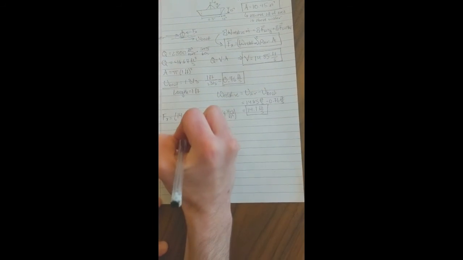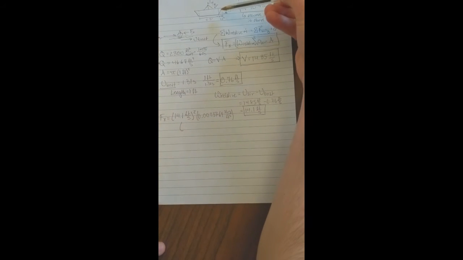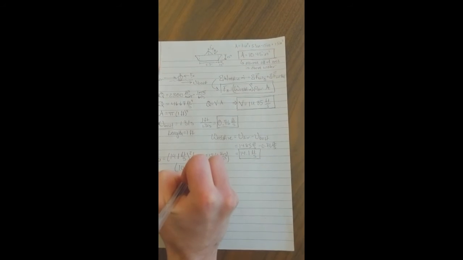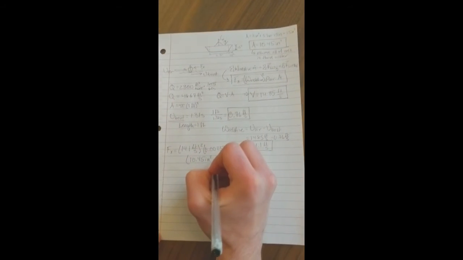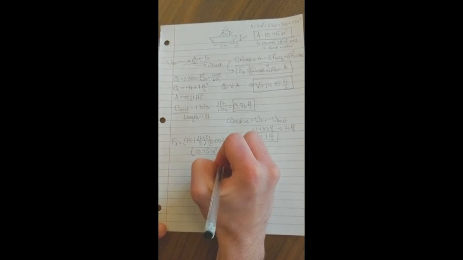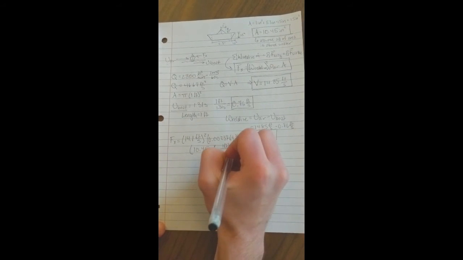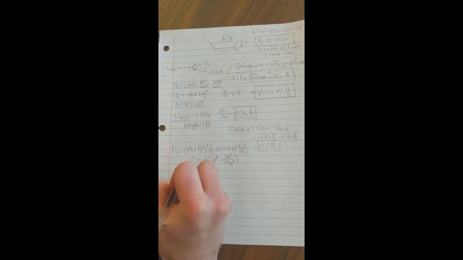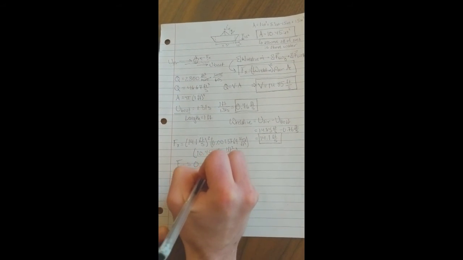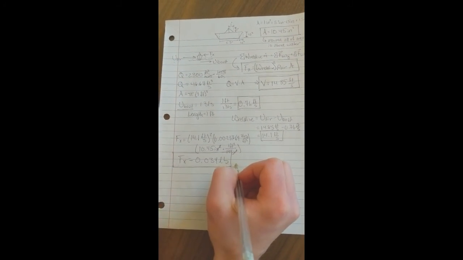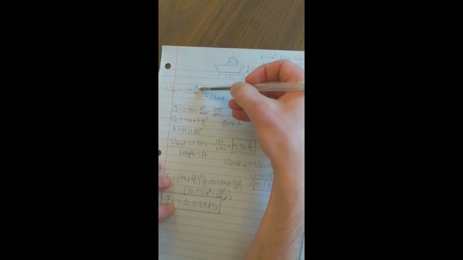And then also multiply that by the area that the air is acting upon, which is 10.45 square inches, which we need to get into square feet, so we're going to divide by 144. And that results in a force of 0.034 pounds. And that is the force acting on the side of the boat. And that is it. That is using linear momentum.